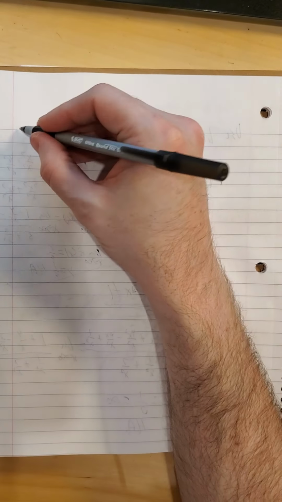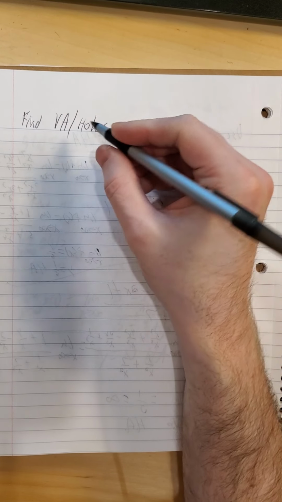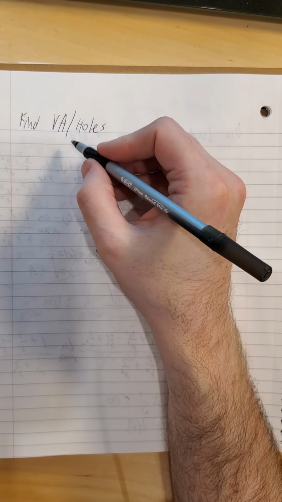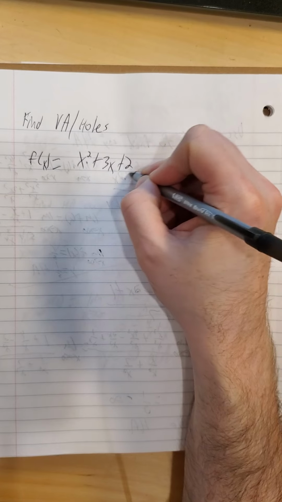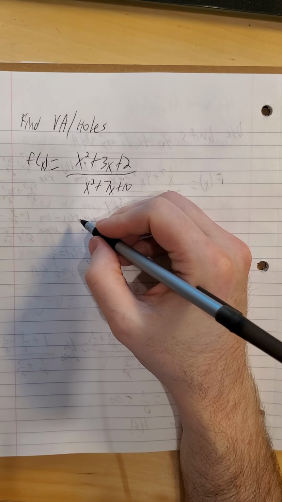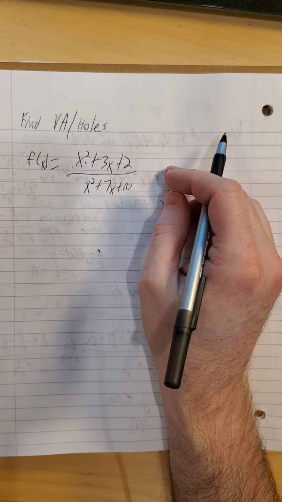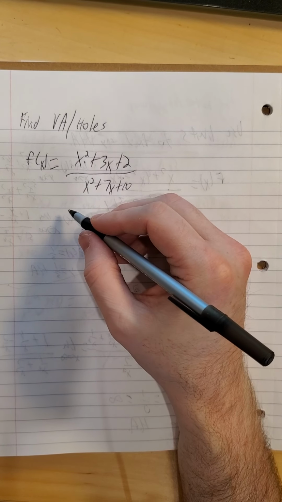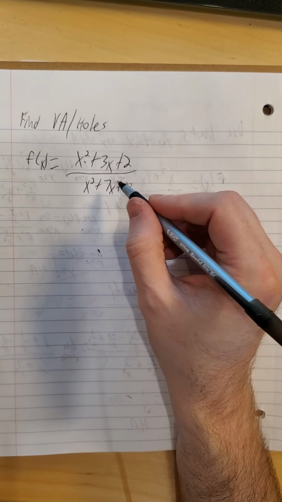Now, as far as finding vertical asymptotes and holes, we can also use limits for this. Let's look at f of x is x squared plus 3x plus 2 all over x squared plus 7x plus 10. So we know how to find the horizontal asymptote for that. We let x go to infinity and find out what happens. As far as holes and vertical asymptotes, that's where we need to factor.